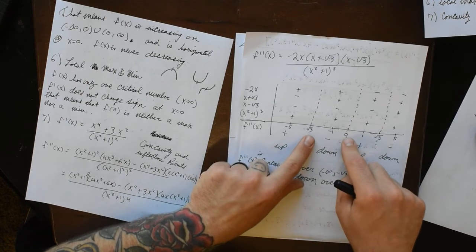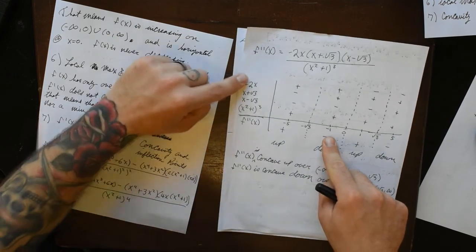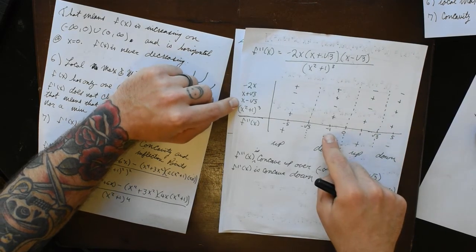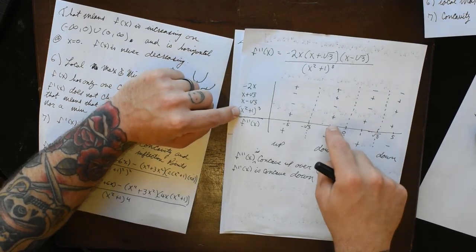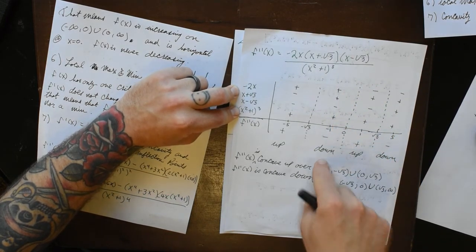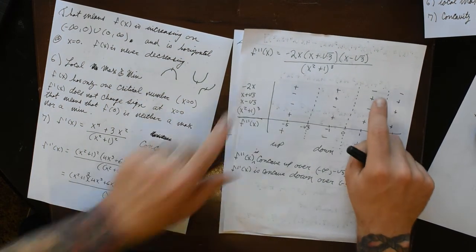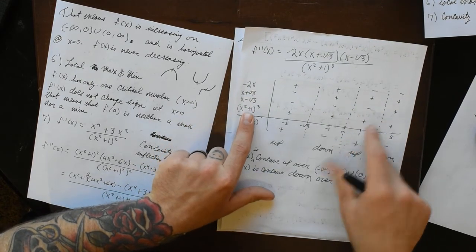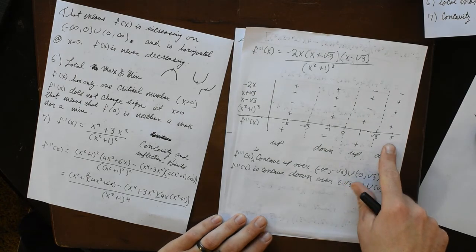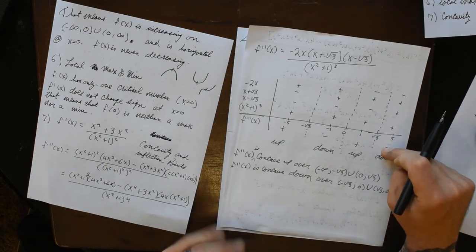Then we have to go in this test region between the negative square root of 3 and 0. I chose negative 1. Negative 1 times negative 2 is positive. Negative 1 plus the square root of 3 is positive. Negative 1 minus the square root of 3 is negative, and the denominator is always positive. Positive times negative divided by positive is negative, which means we're concave down. 2 more test regions. I chose positive 1. We get negative, positive. Multiply all that together to get a positive. And I chose positive 5 for the sake of symmetry. Negative, positive gives us a negative.